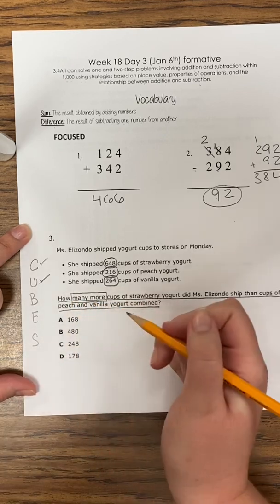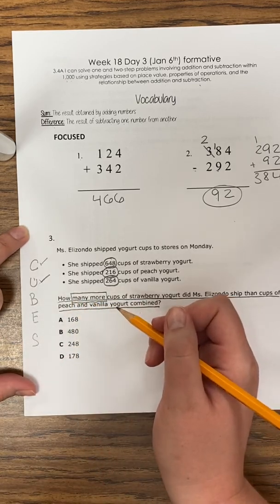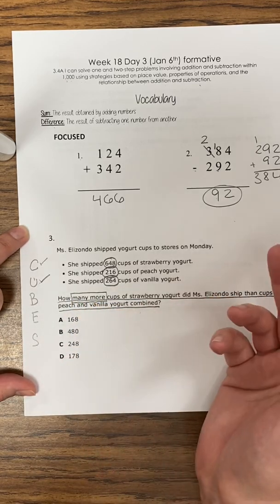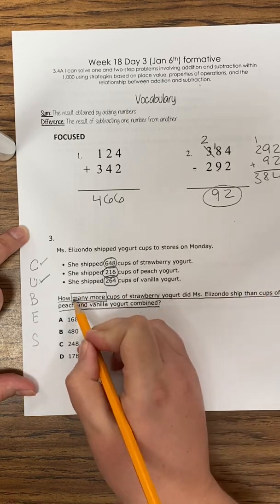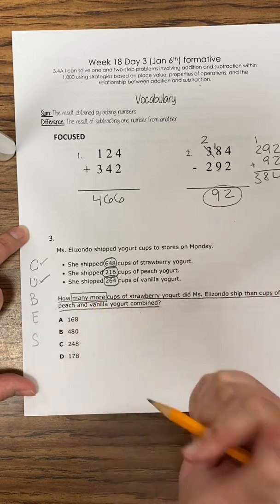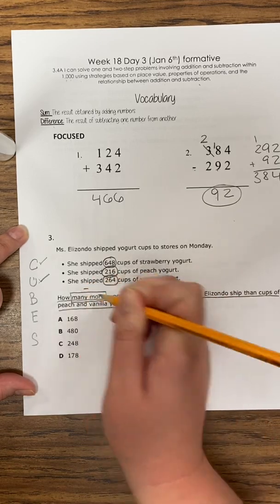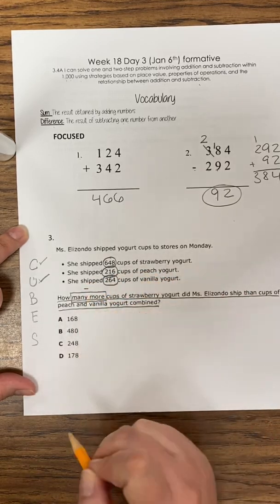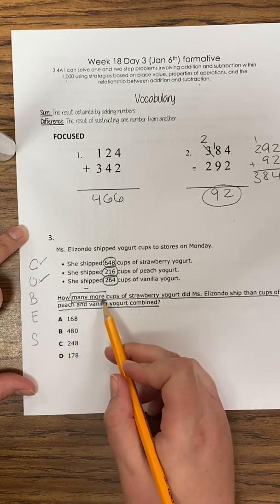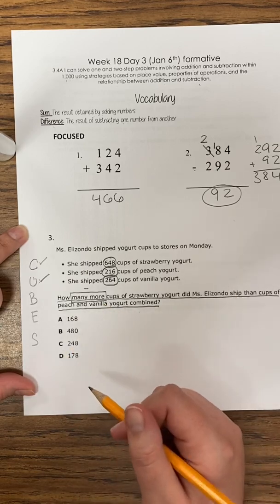Now, boys and girls, if you were to think all the way back to the beginning of the year and in your notes, you would know that how many more is a subtraction problem. So this means we're going to be subtracting. Okay, and I'm just going to put the little symbol up there. But let's keep going. Let's see if there's any other clue words that might help us with this problem.